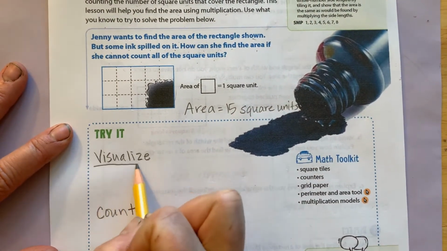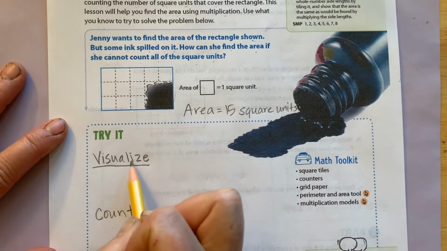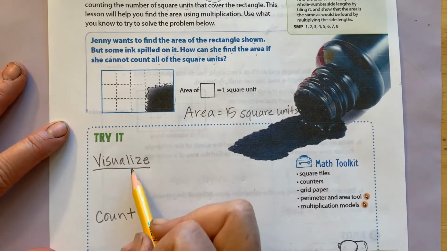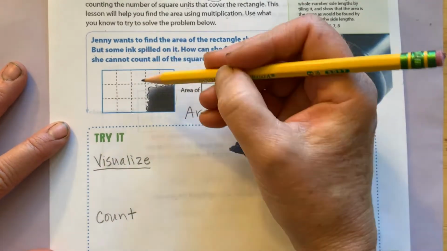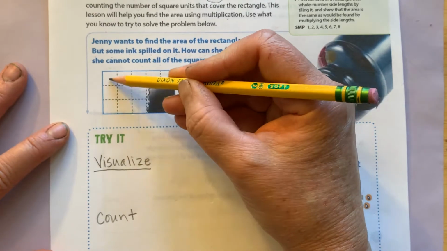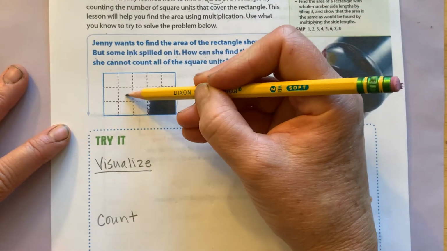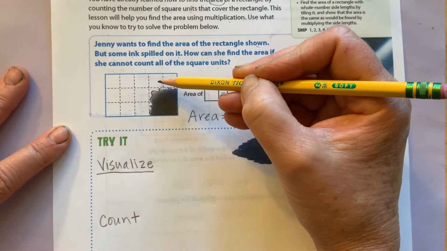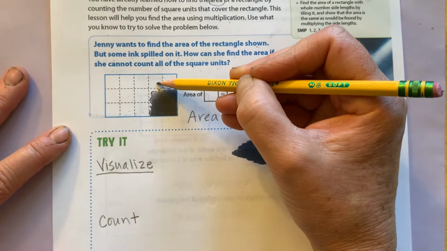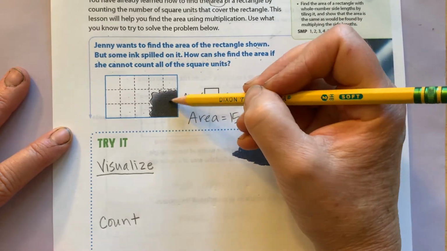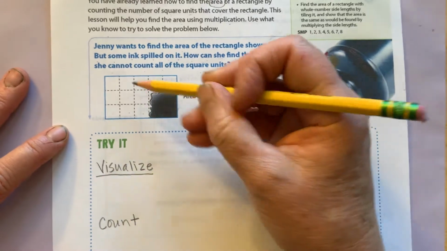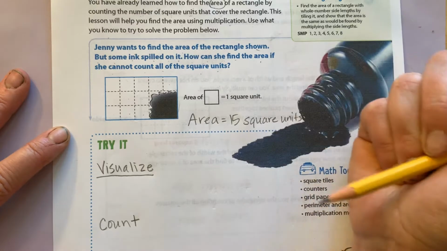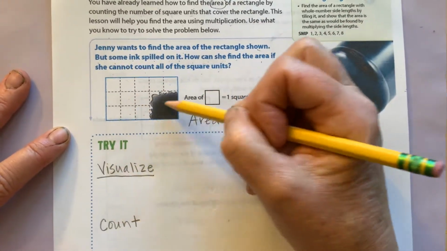First of all, you can visualize. Remember, we've talked about visualize. That means when you see something in your head that may not be here. Now, to visualize this rectangle, I notice that there are 3 squares in the column. And I notice that there's 3 squares in this column and this column. So I can actually see in my head that there are 3 here and there are 3 here. So I could visualize what is going on in this rectangle, even though some of it is covered.